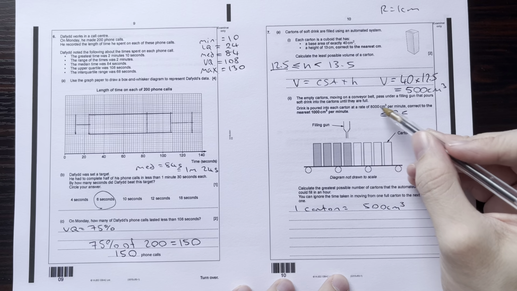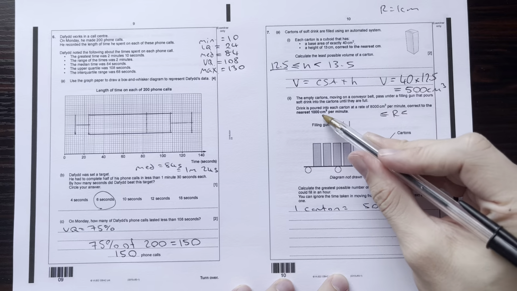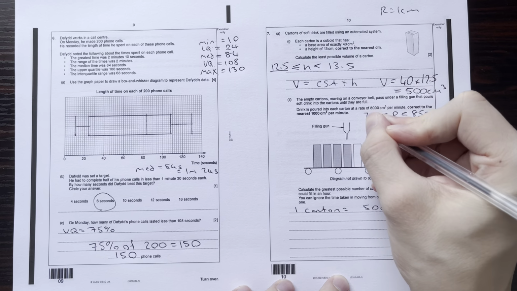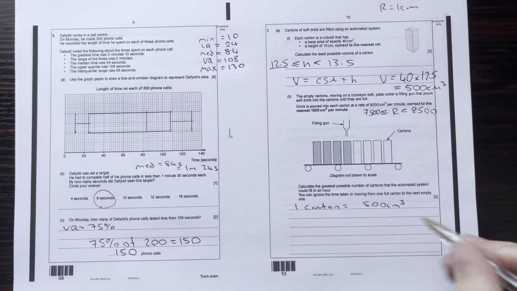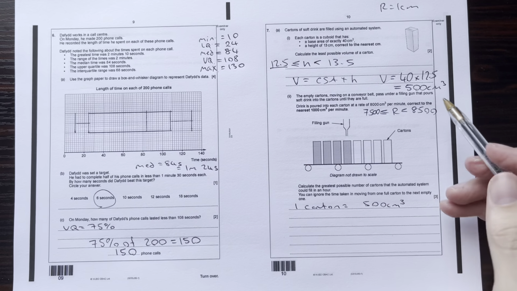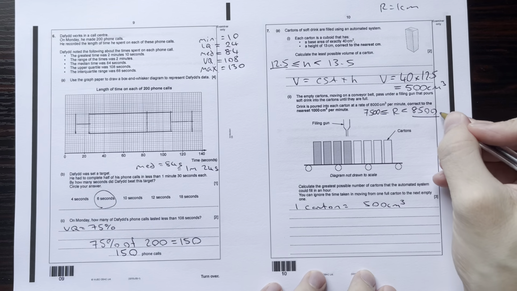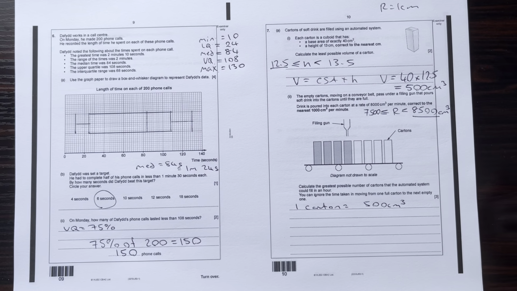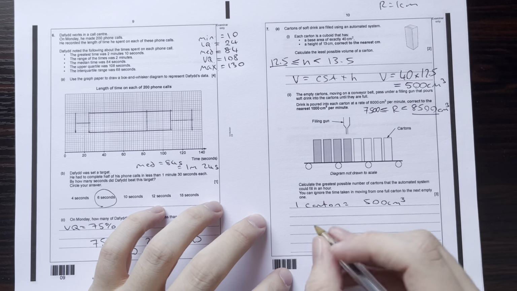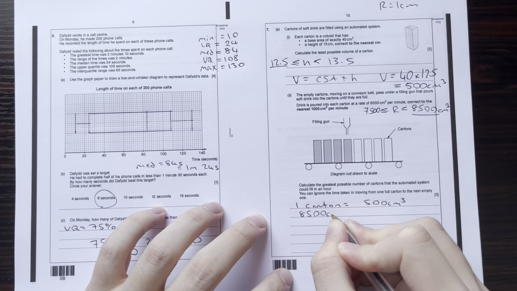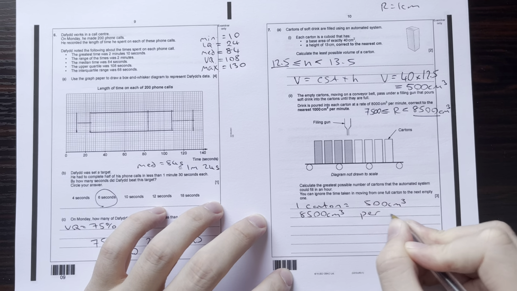So it's 8,000. The resolution is 1,000, so it's 500 either side. So 8,500, 7,500. We want the greatest possible, so we want the gun to be as fast as possible. So we're going to go with it can fill 8,500 centimeters cubed in a minute. Okay, so it'll do 8,500 centimeters cubed per minute.